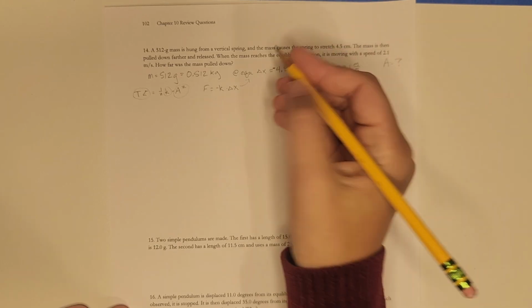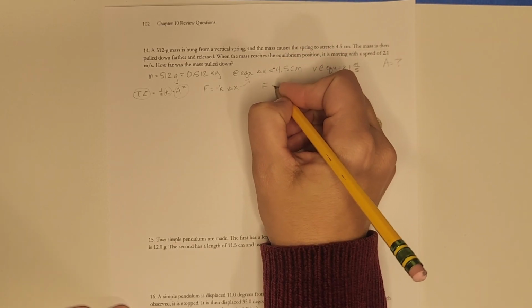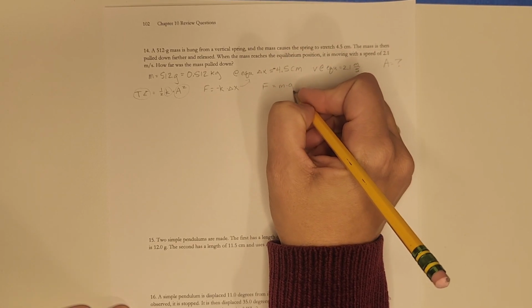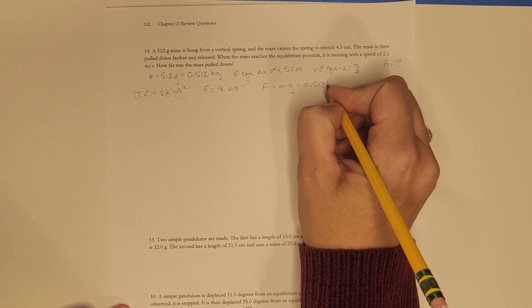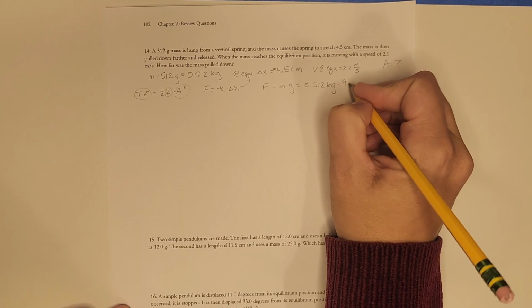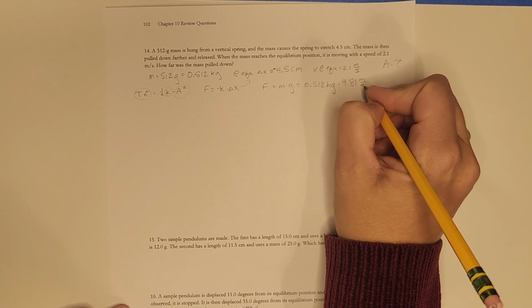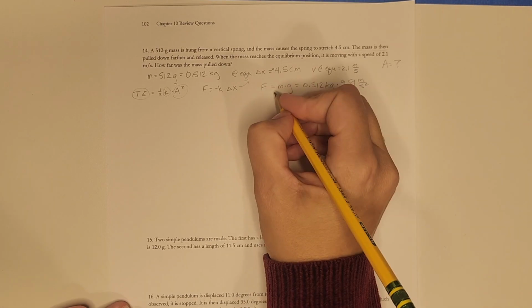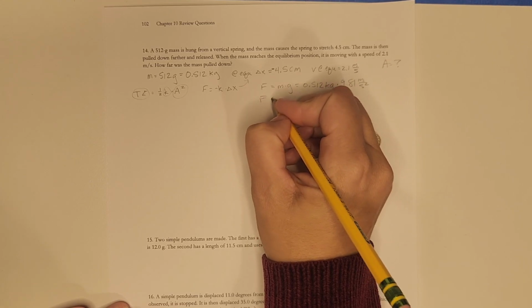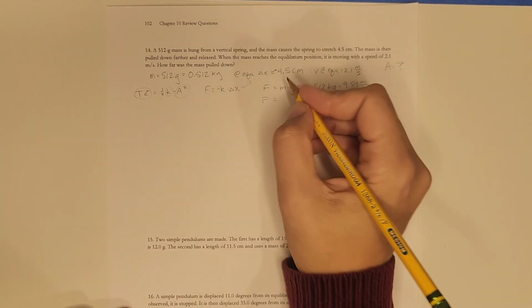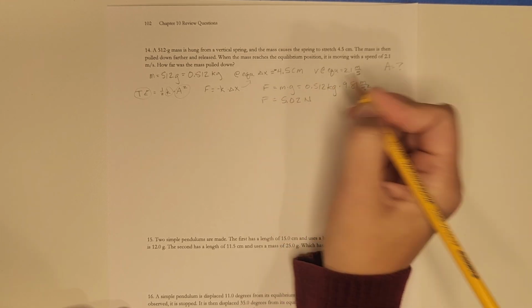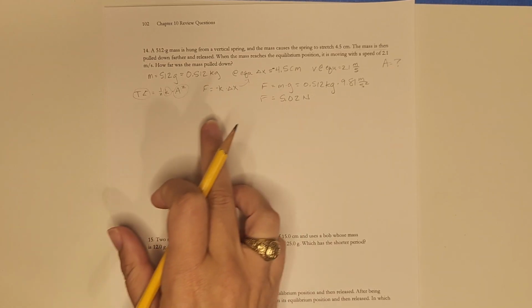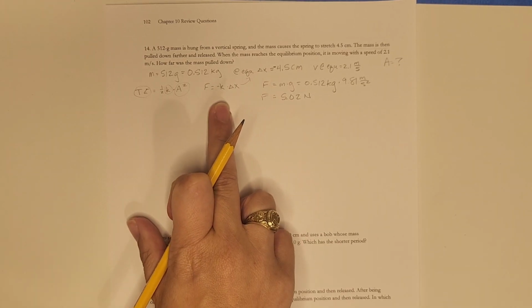So let's do that first. Force equals mass times gravity, equals 0.512 kilograms times 9.81 meters per second squared. For our force, we get 5.02 newtons.